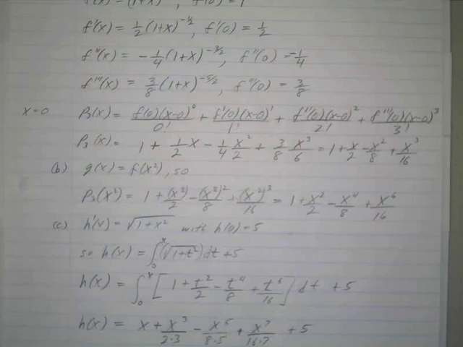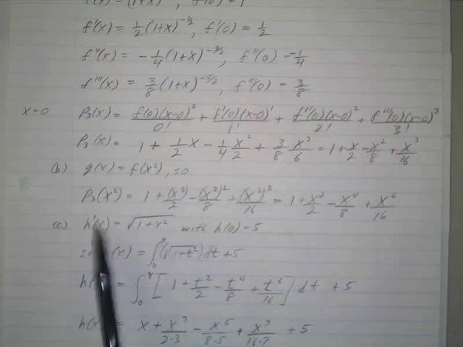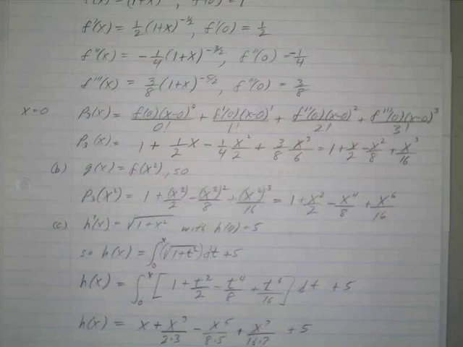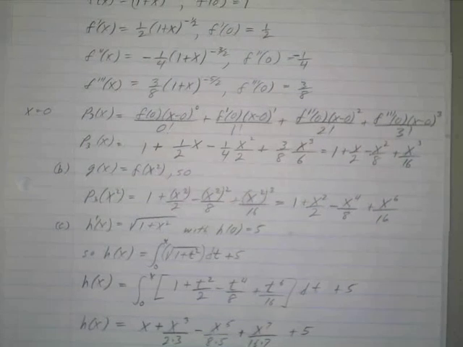All right, so h prime of x equals this. And h of 0 is 5, and we want to find h of x, so we're looking for the antiderivative, right? We're trying to find the function h, but we're given its derivative, so we have to find the antiderivative of this. So if h prime equals this, h equals the antiderivative of that.